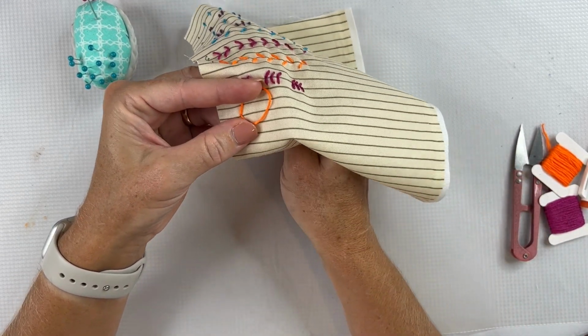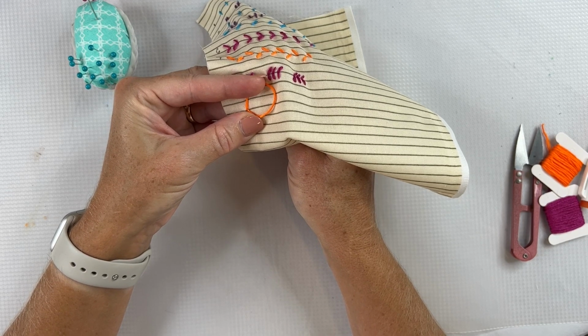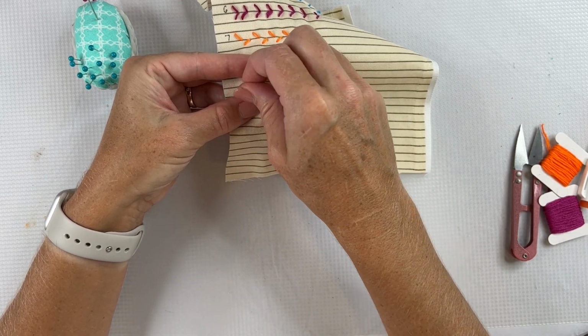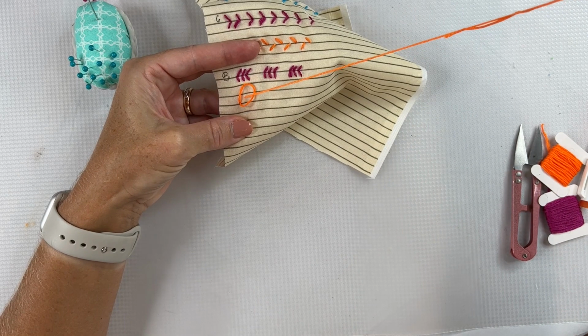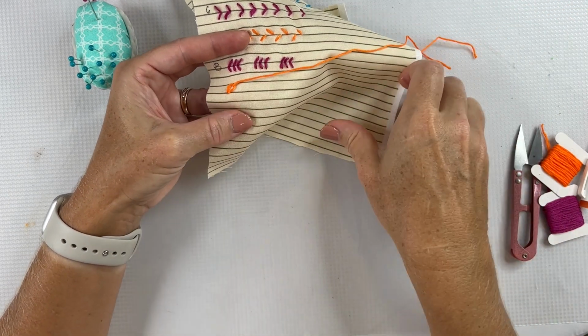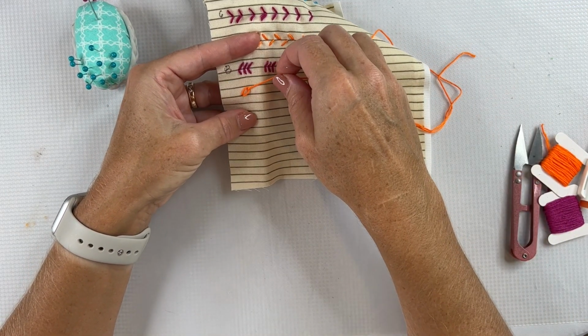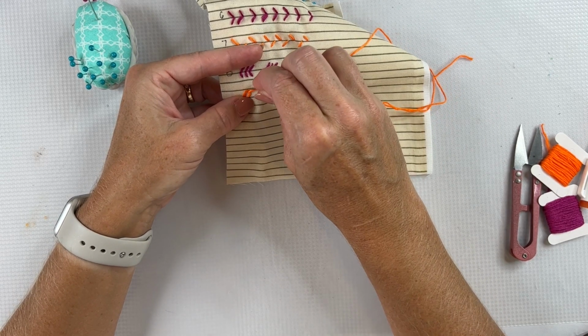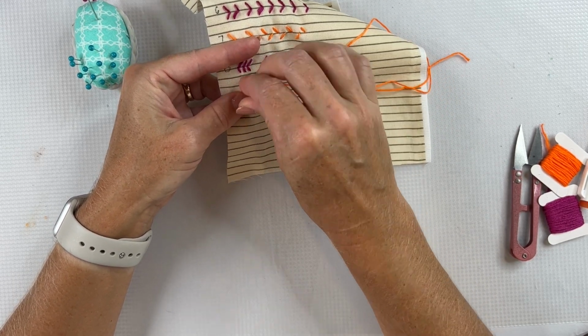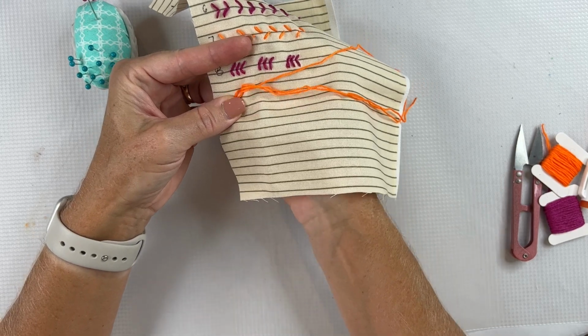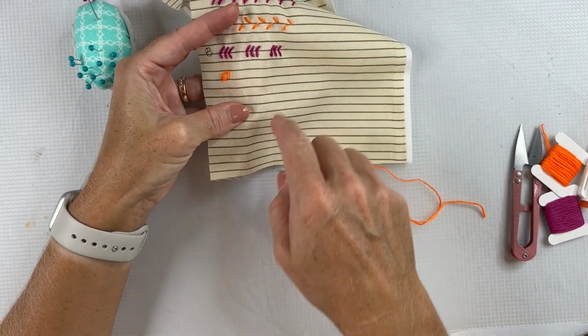And then depending on the size of the petal that I want to make, I'll bring my needle up through the fabric the distance that I want that petal to be. And then I just pull it to whatever tension I want, and I like that nice rounded hoop that it makes. And then I'll stitch right down. And I'll repeat this procedure the length that I want across here.